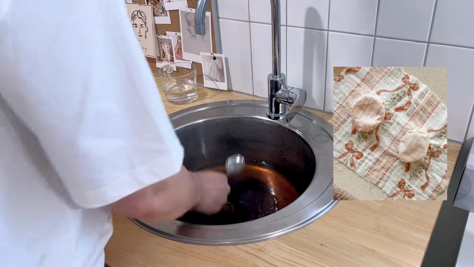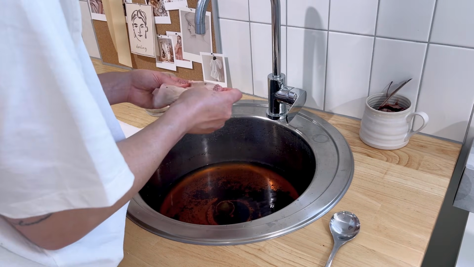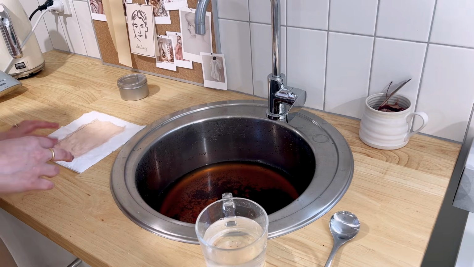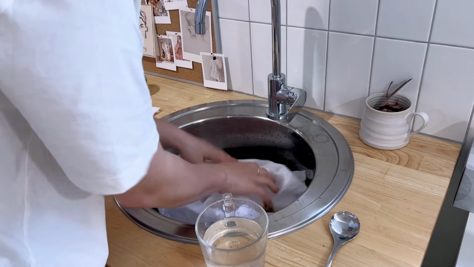For the puffy inserts on the sleeve, I only had white fabric and it just wasn't color matching very well, so I decided to use some black tea and actually dye the linen so it would match a little bit better and be more of a feature.